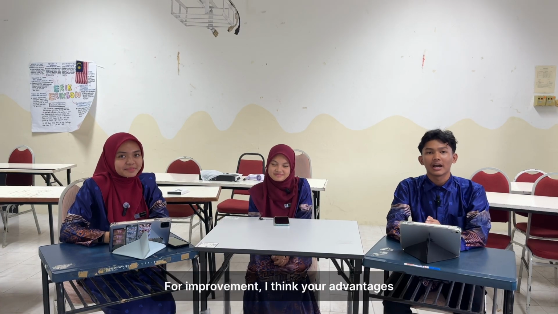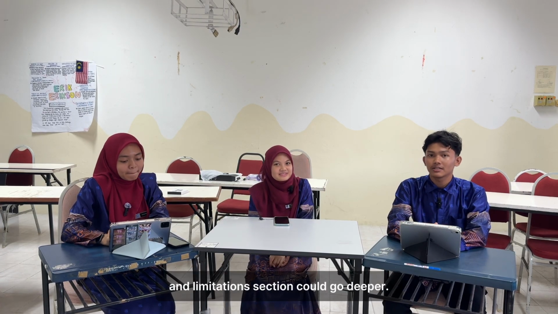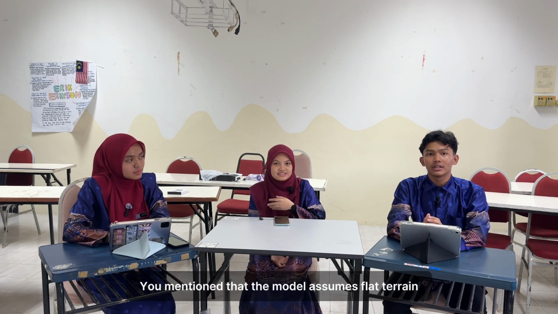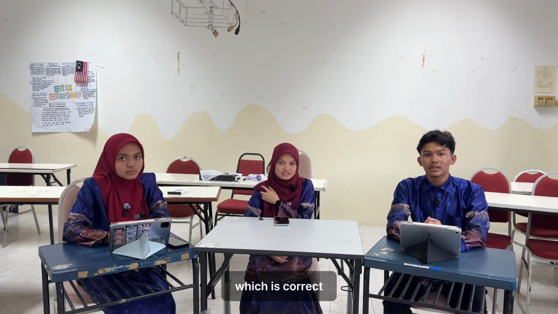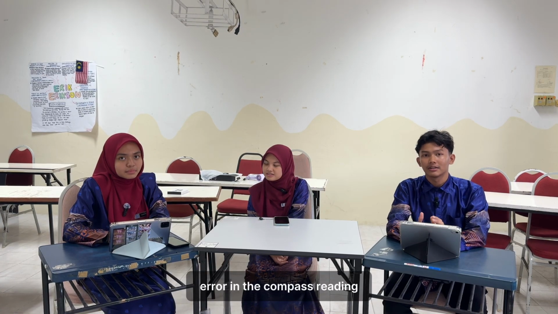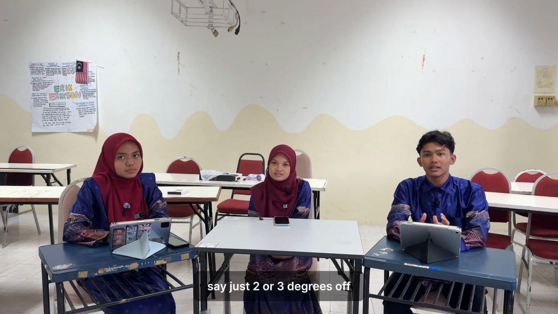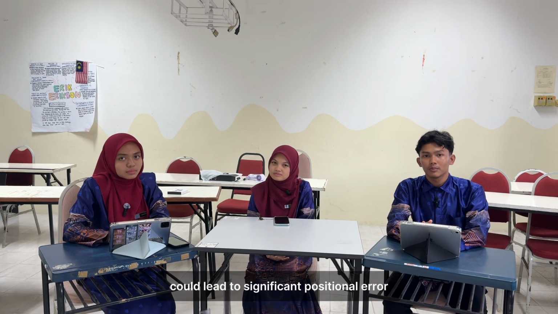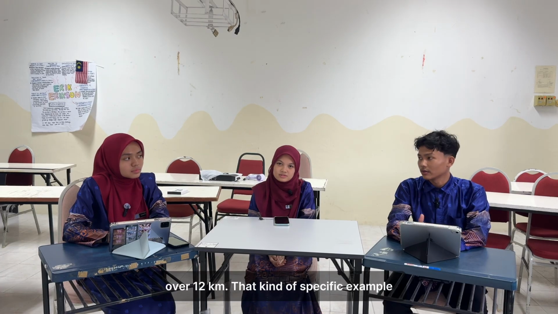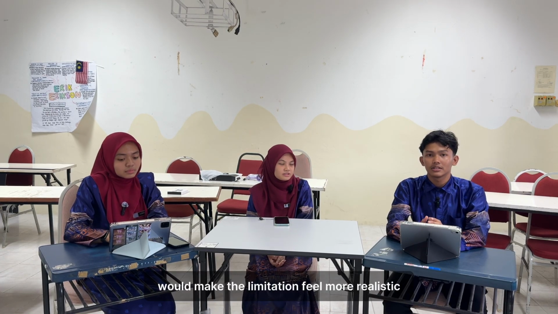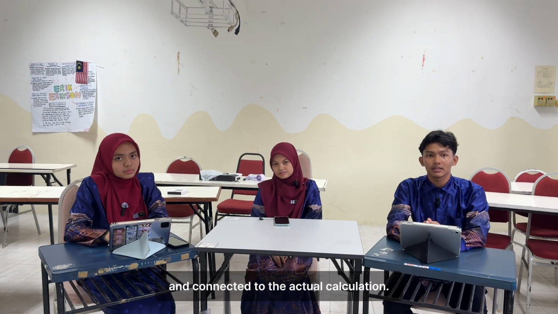For improvement, I think your advantages and limitations section could go deeper. You mentioned that the model assumes flat terrain, which is correct, but you could also talk about how even a small error in the compass reading, say just 2 or 3 degrees off, could lead to significant positional error over 12 km. That kind of specific example would make the limitation feel more realistic and connected to the actual calculation.